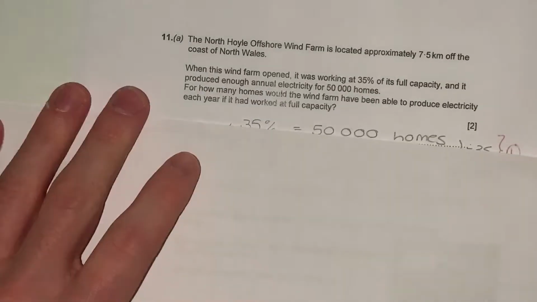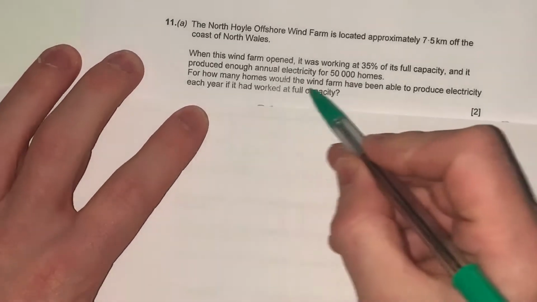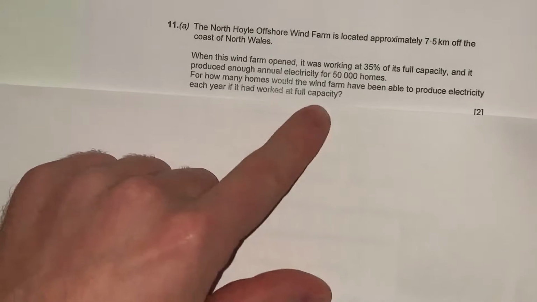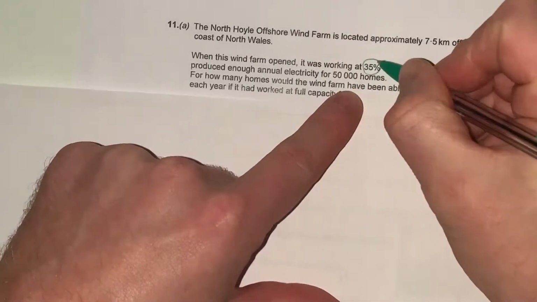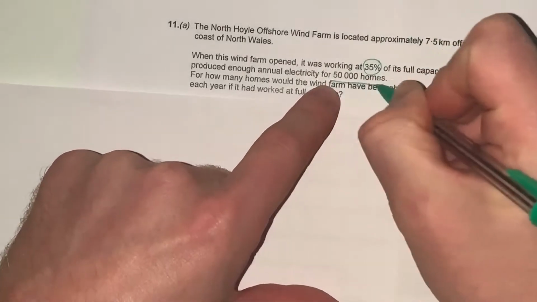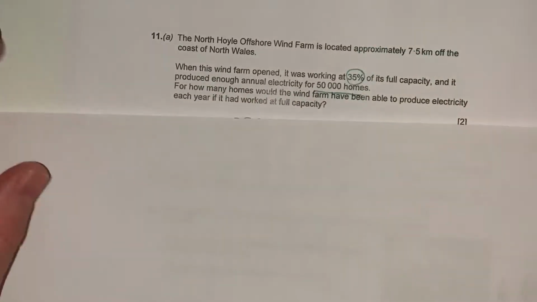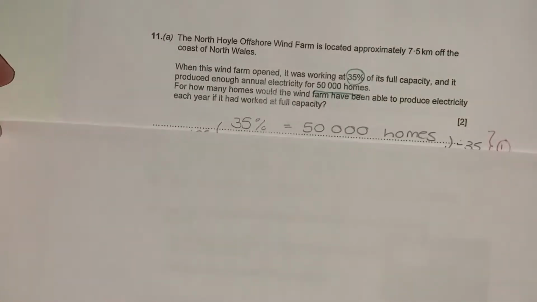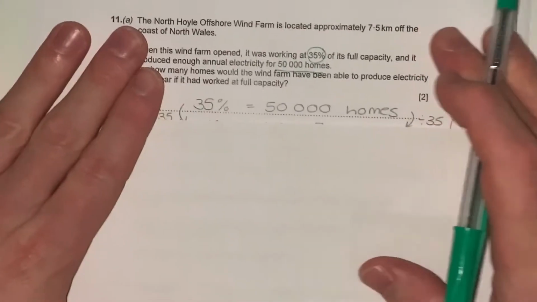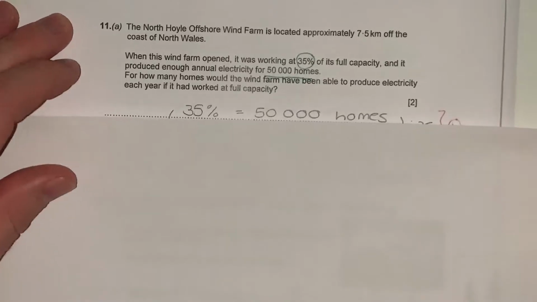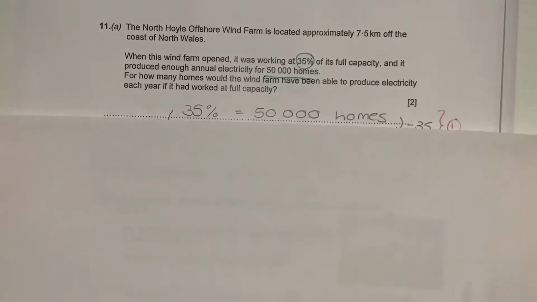All right, guys. For this one, it's a little bit confusing. For how many homes would the wind farm have been able to produce electricity each year if it had worked at full capacity? What you need to realise is 35% equals 50,000 homes, because that's what it says. It's working at 35% of its capacity. So 35% equals 50,000 homes, and we need to get that back up to 100, because percent is out of 100.